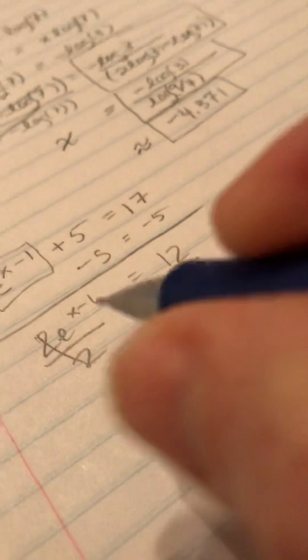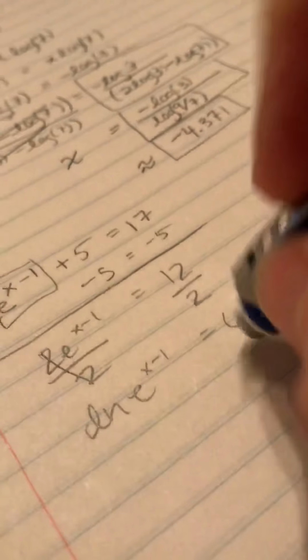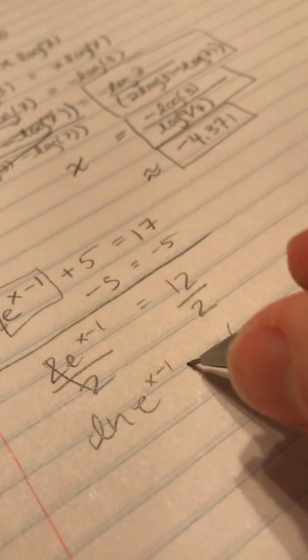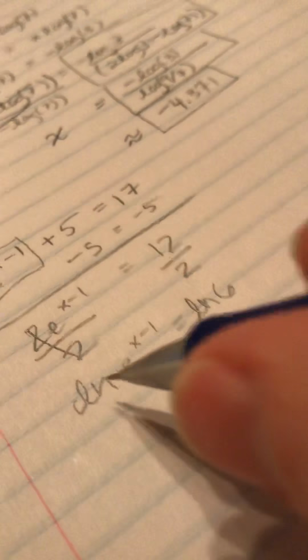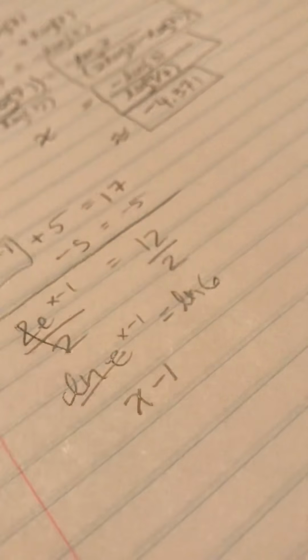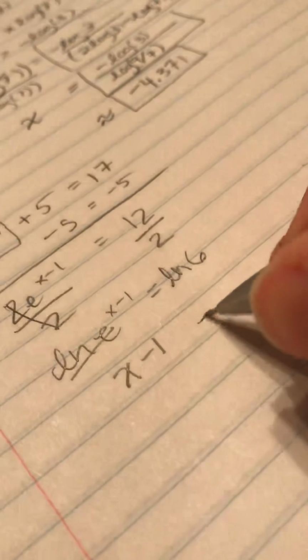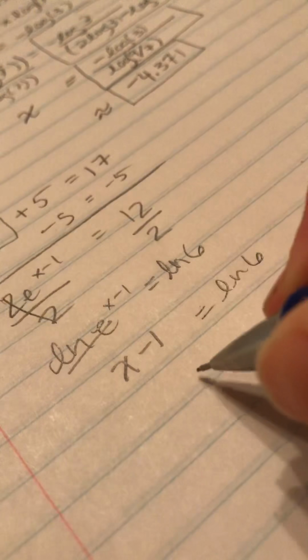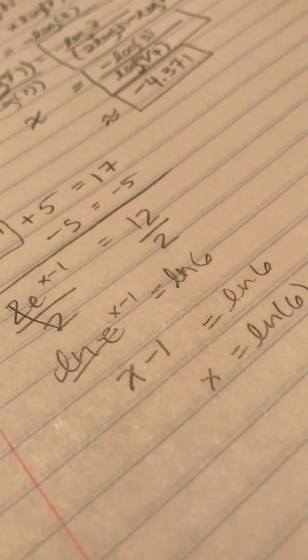Then you can take ln of both sides. Ln of that equals ln of 6, because ln is log base e, and log base e of e to some power just gives you that power. They undo each other. So x minus 1 equals ln of 6, and then x is just ln of 6 plus 1.